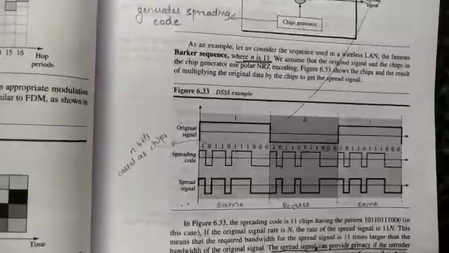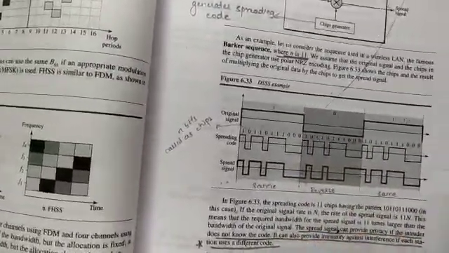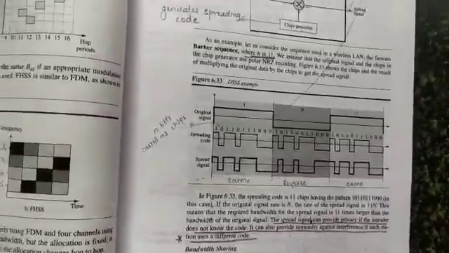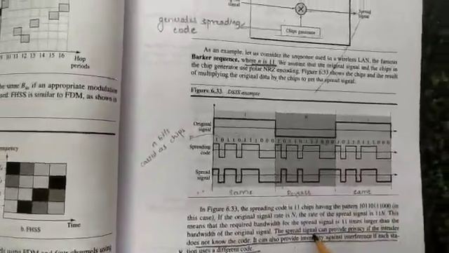It also provides immunity against interference if each station uses a different code. If the code is different for each station, it provides immunity against interference, meaning no one can hack it in between. So this is the technique of DSSS.